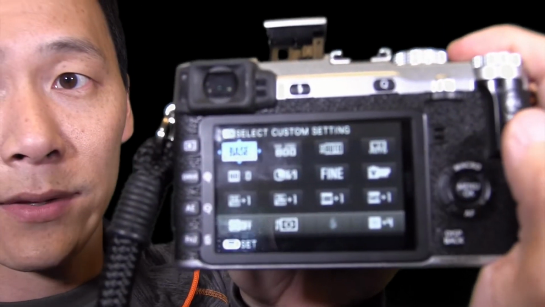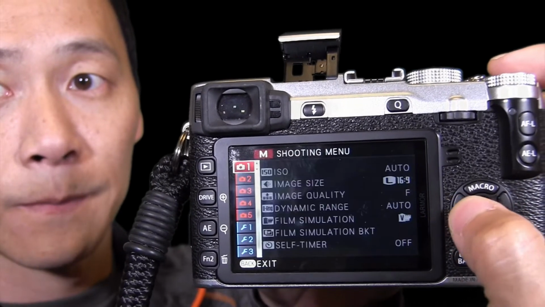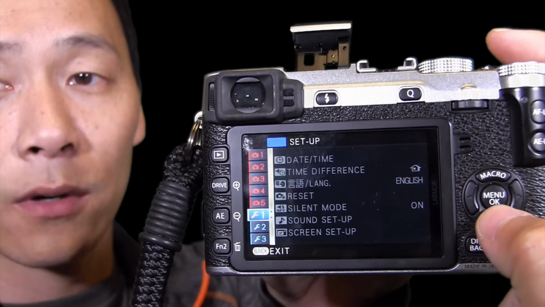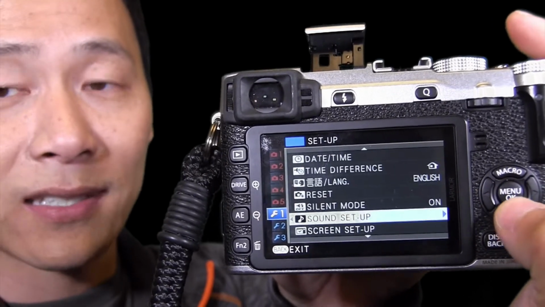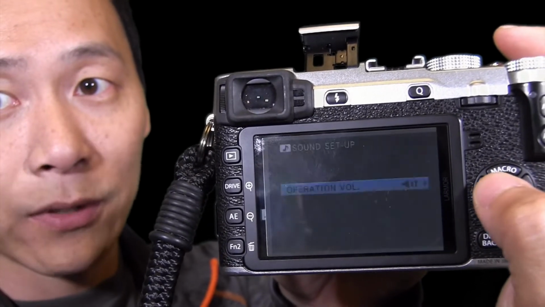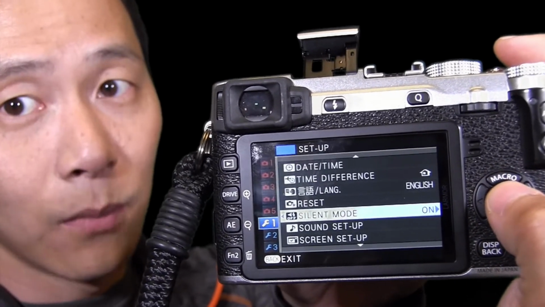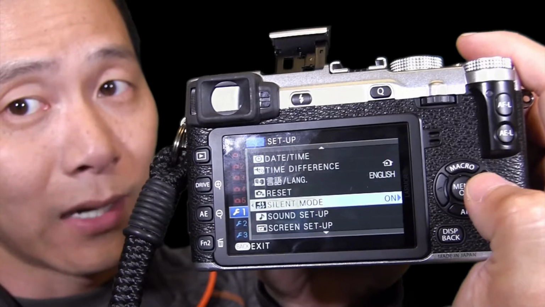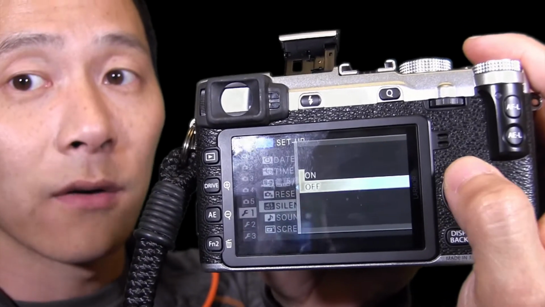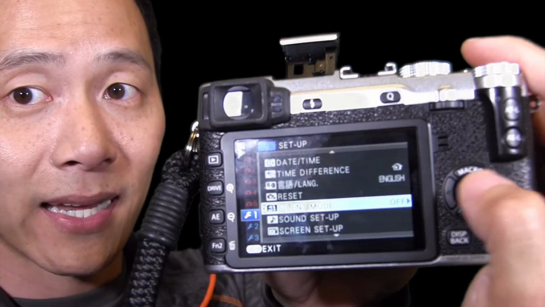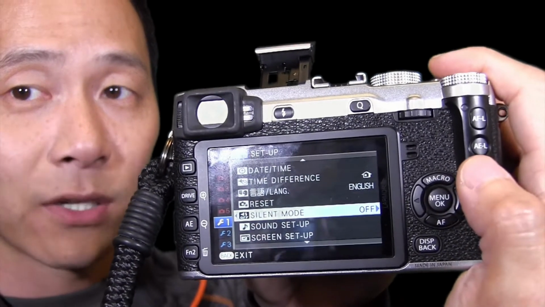I'm going to zero out of this by pressing the shutter button. I'm going to go to menu. I'm going to go down to the first wrench and you see sound setup. That's not what we're talking about here today, like operation volume and all that. We're going to go to silent mode. This is on right now, meaning everything's going to be silent. So let's go ahead and turn silent mode off. Okay, I pressed enter to make silent mode off. Now I'm going to zero out of this by pressing the shutter button.